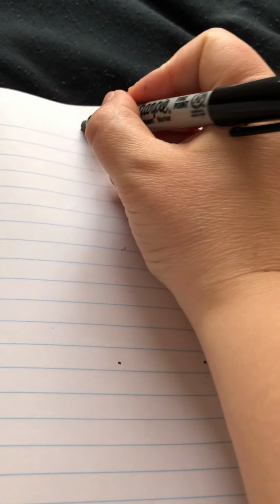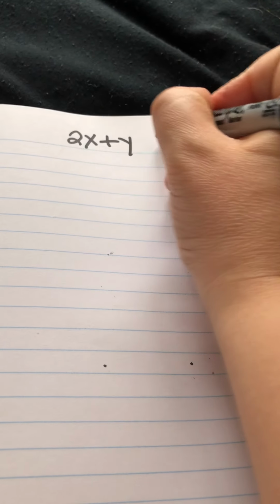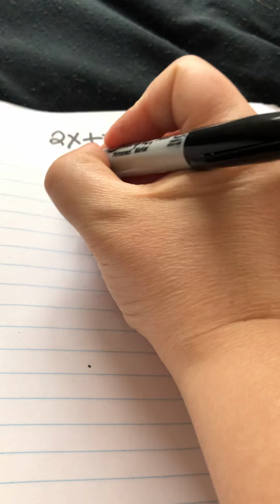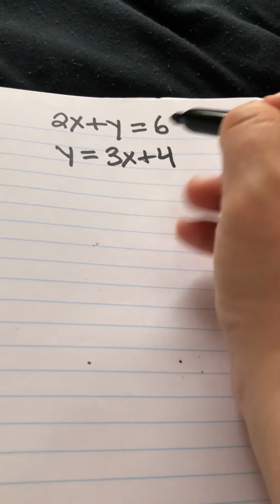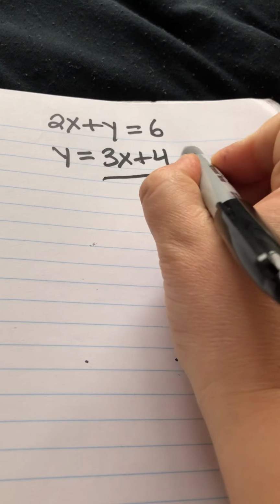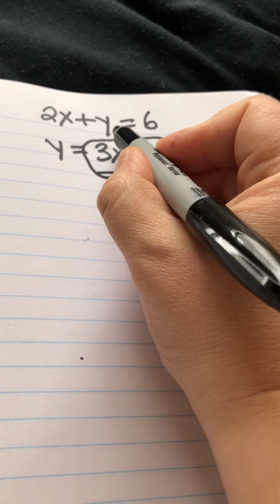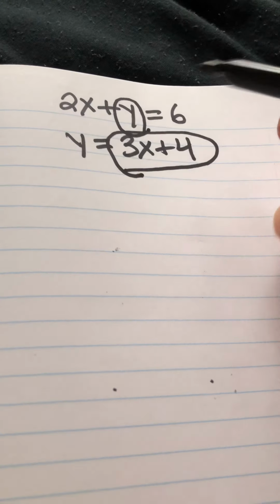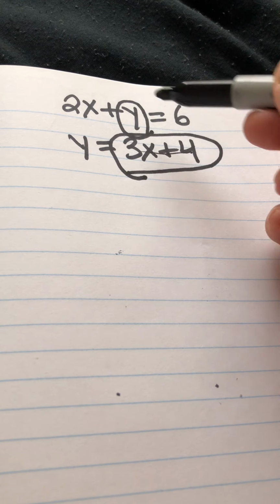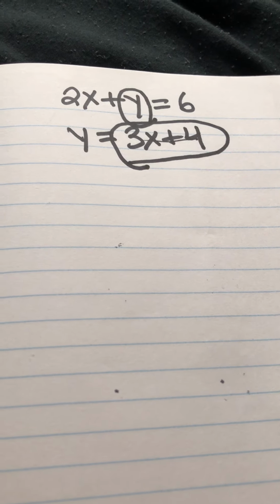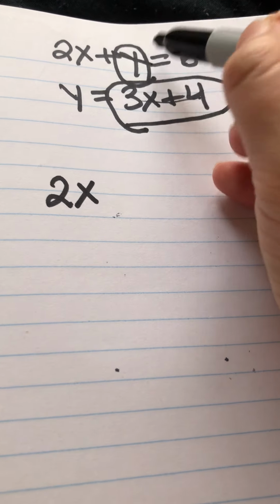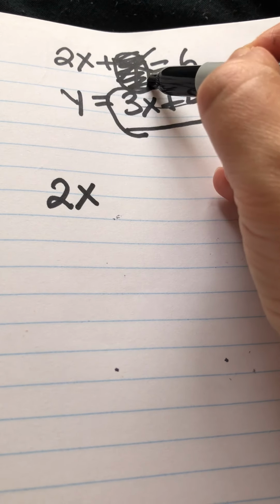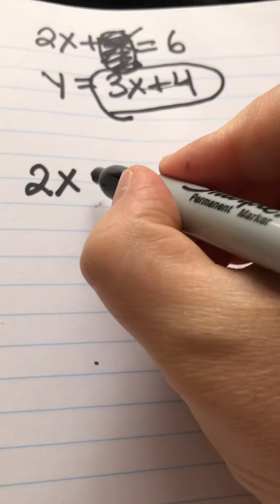So our equations are 2x plus y is equal to 6 and y is equal to 3x plus 4. Our goal is to take what y equals and plug it in for y in the other equation. Because if this is what y equals, any y in the other equation can be replaced with it. So we're going to still write our 2x, but we're going to now take out the y, so we're not going to use this y anymore, and we're going to replace it with what y equals.